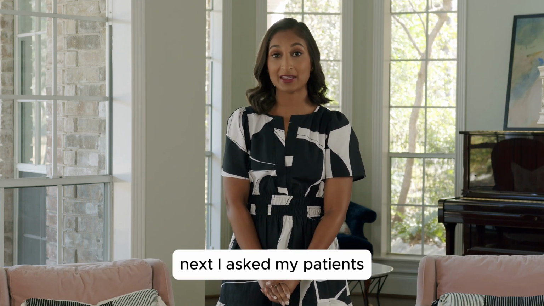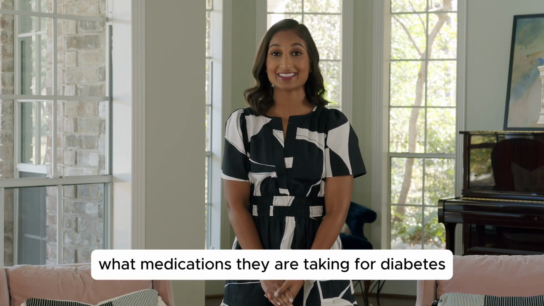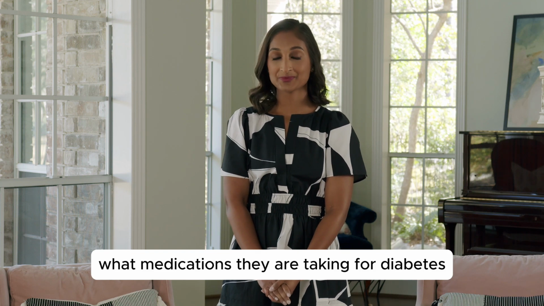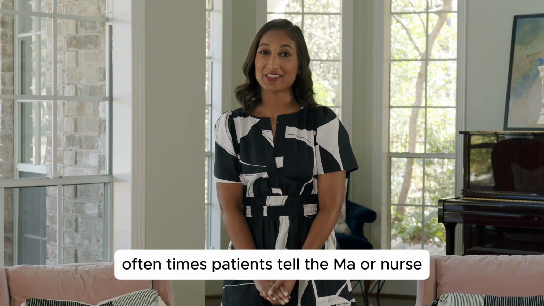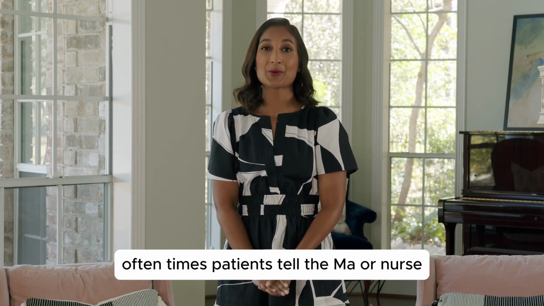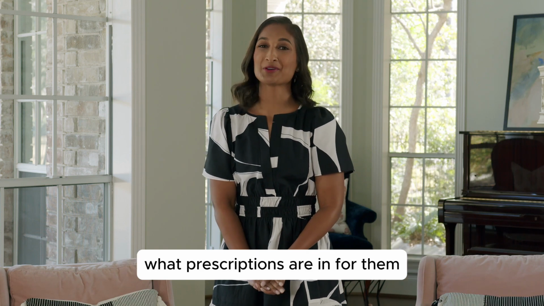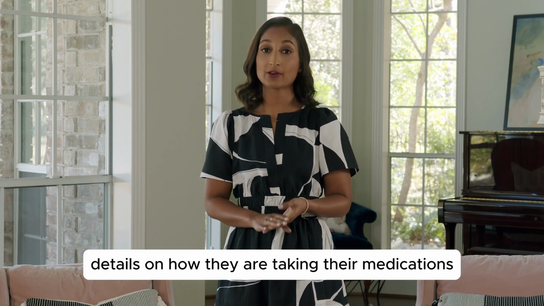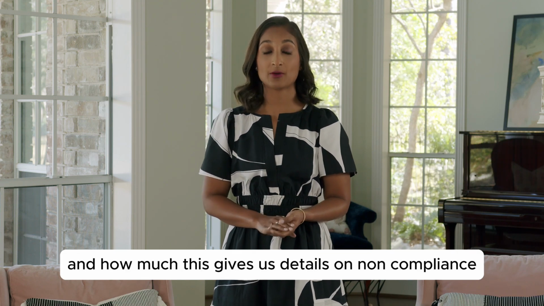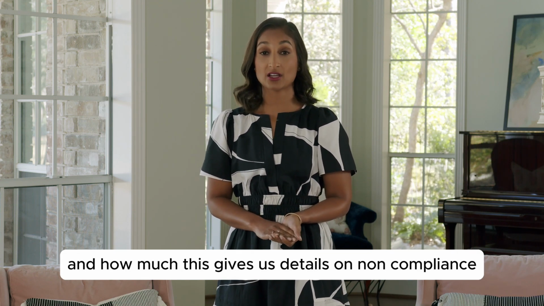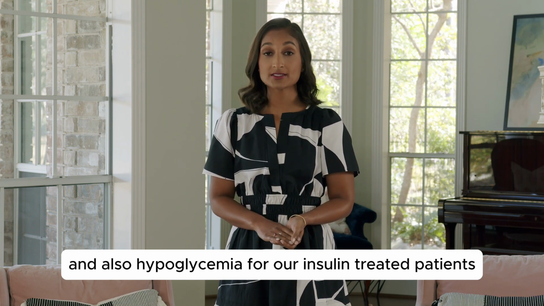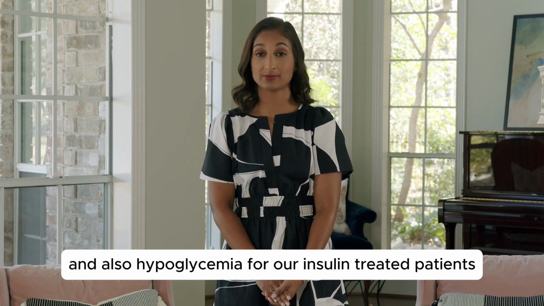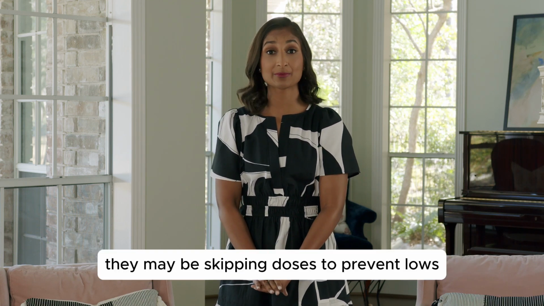Next, I ask my patients what medications they are taking for diabetes. Oftentimes, patients tell the MA or nurse what medications they should be taking, what prescriptions are written for them, but they don't always give them details on how they are taking their medications and how much. This gives us details on non-compliance and also hypoglycemia for our insulin-treated patients. They may be skipping doses to prevent lows.